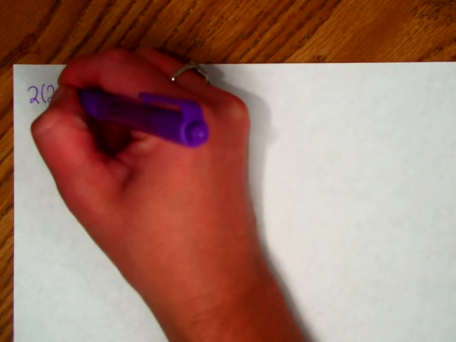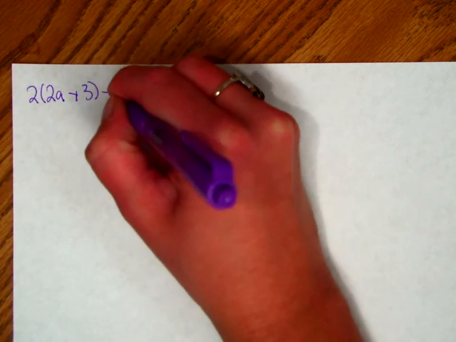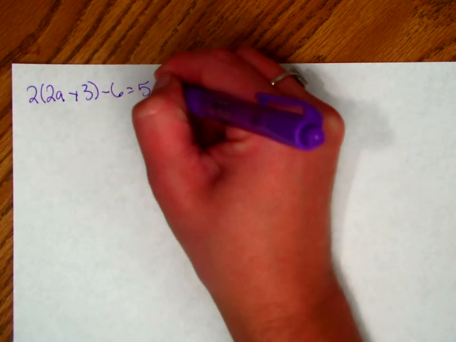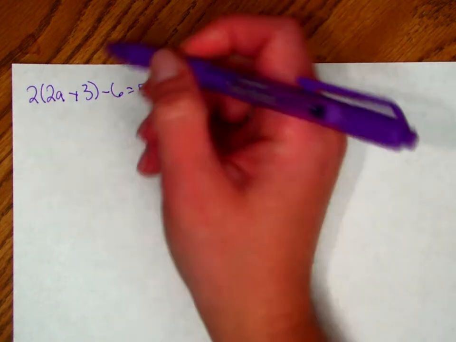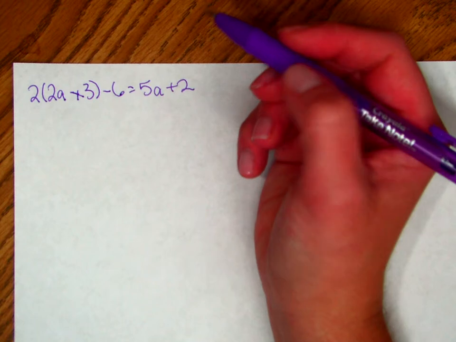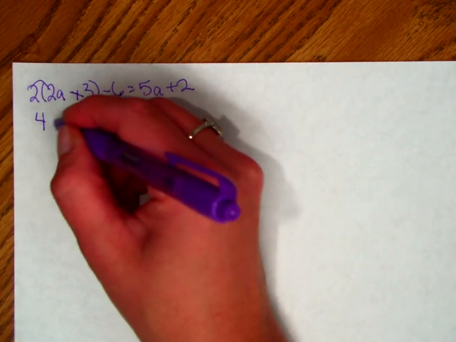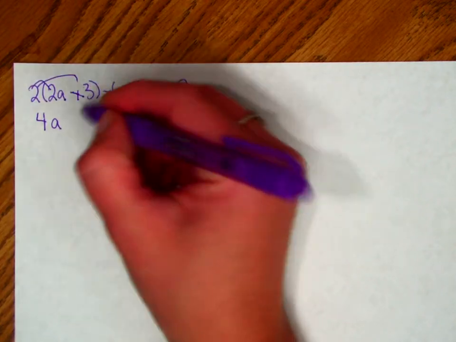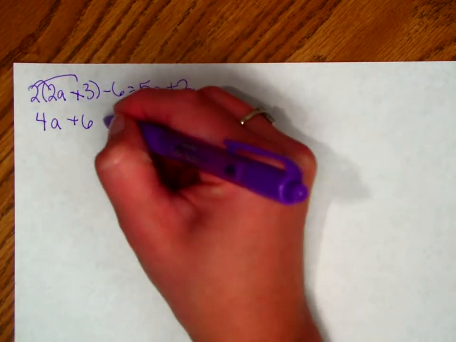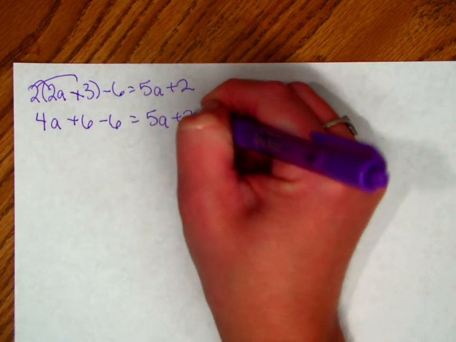2 times 2a plus 3 minus 6 equals 5a plus 2. Alright, that's a plus. Alright, so first things first, I'm looking on the left-hand side. I'm going to distribute 2. So I'm going to end up with 4a plus 6 minus 6 equals 5a plus 2.